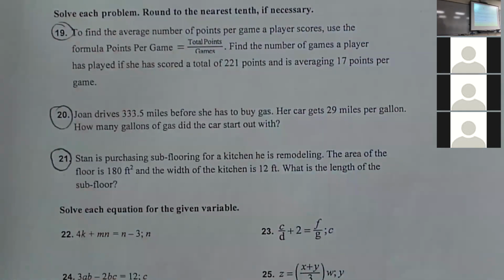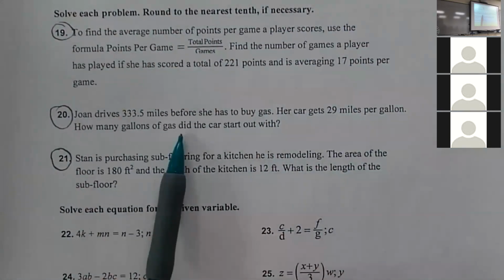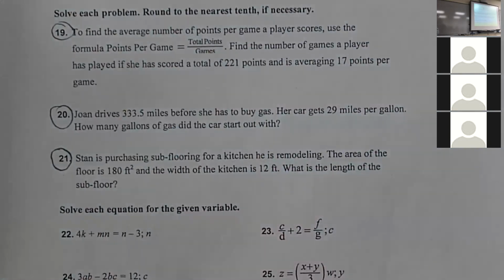Okay, 19, 20, and 21 you will do at home by yourself, okay? Just because they're word problems doesn't make them harder. They give you the formula. This one's miles per gallon, so a lot of you will be able to figure that one out just because you have that smart in you, okay?